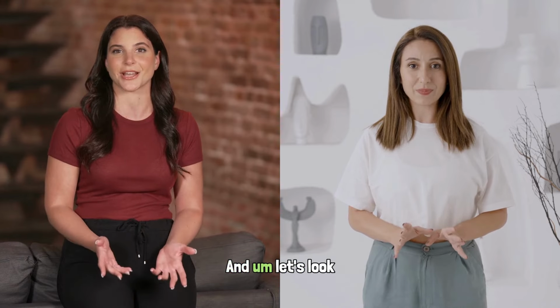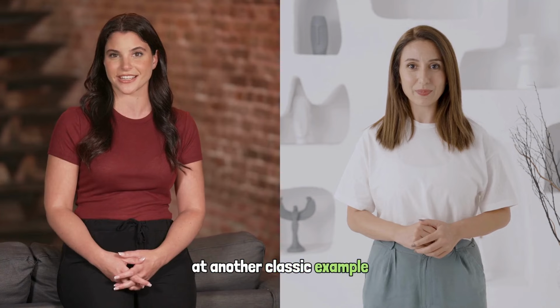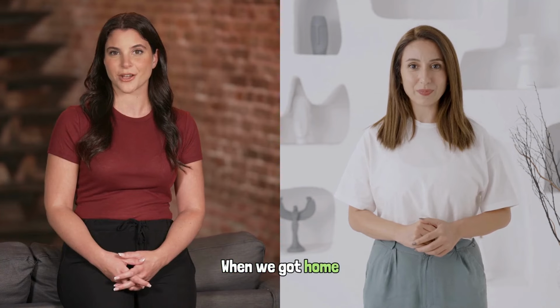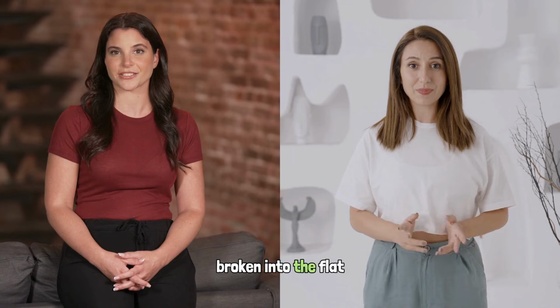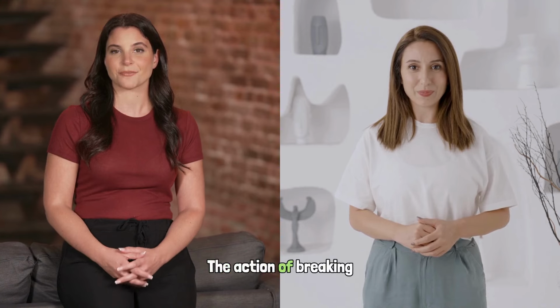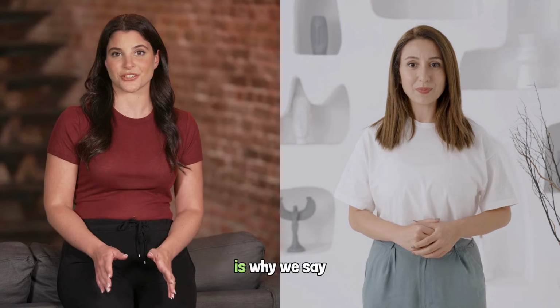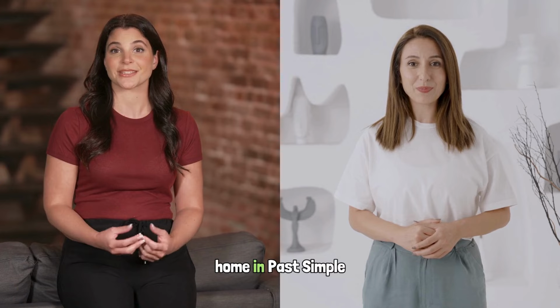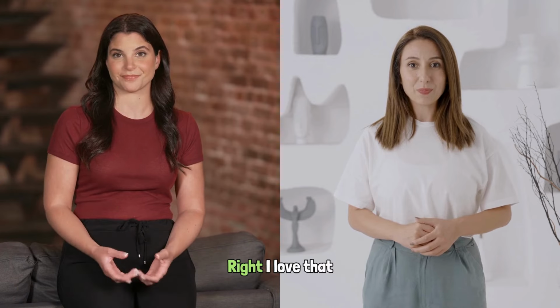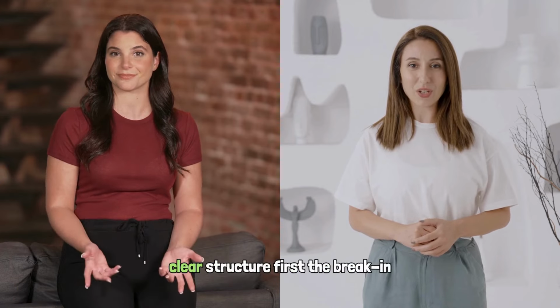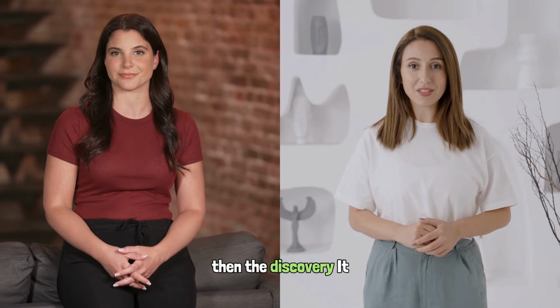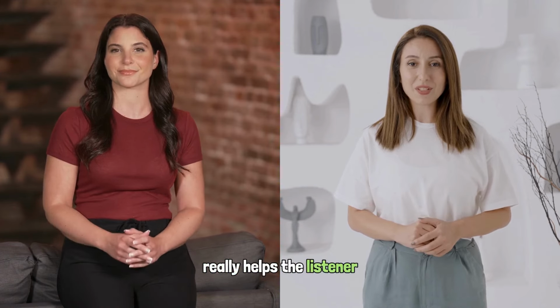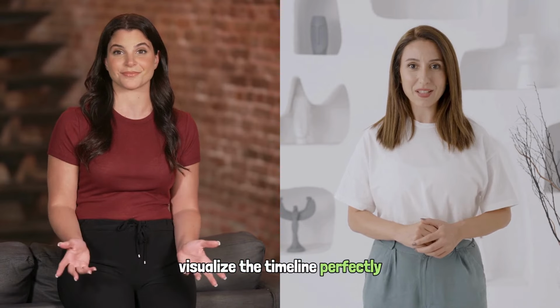Exactly. And let's look at another classic example. When we got home, we found someone had broken into the flat. The action of breaking in happened earlier, which is why we say had broken in. Then we follow with got home in past simple. Right. I love that clear structure. First the break-in, then the discovery. It really helps the listener visualize the timeline perfectly.